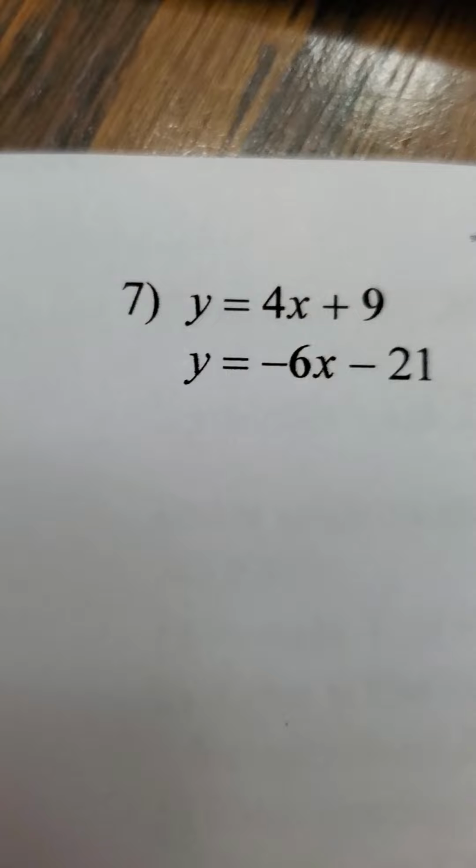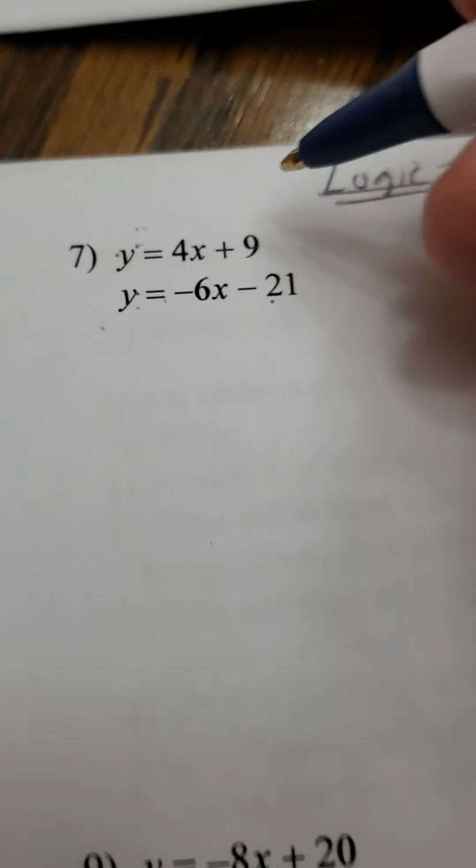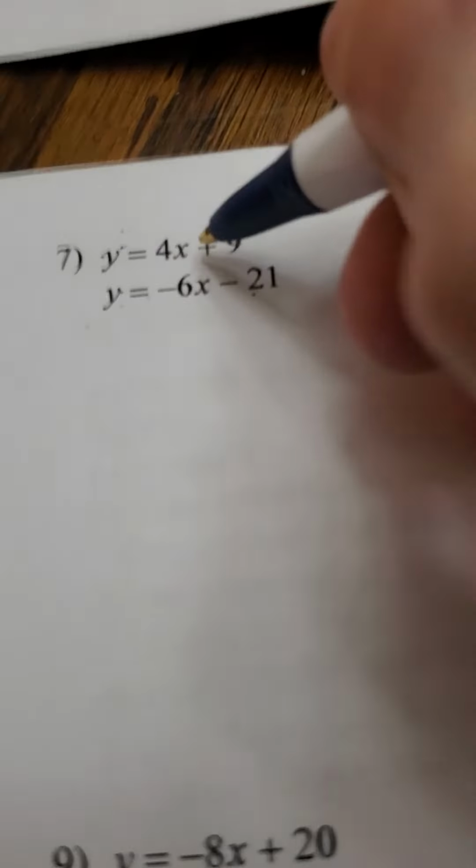Okay, this is a video explaining how to do 7 through 10. The only difference is both equations have a variable by itself. Y equals this and y equals this. You could still think of it as substitution, as you should, but I'm going to take this and substitute it where y is, which is over here. Okay? So I'm going to take this y out and replace it with 4x plus 9.